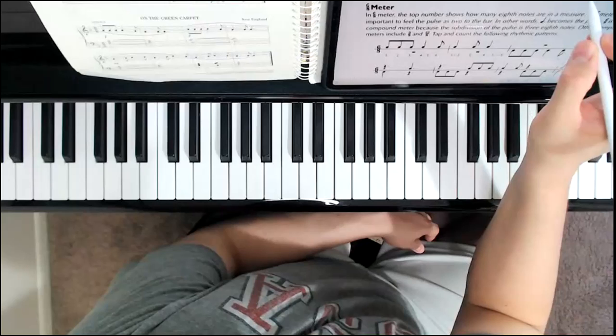So let's go ahead and listen to what On the Green Carpet sounds like. This is also in 6/8 time. Let's take a look to see if we have any unusual rhythms. We have 3 eighth notes, quarter, eighth. If we want to clap and count this rhythm, I would encourage you to do so. If you need to write out the counts, that's also a good idea.